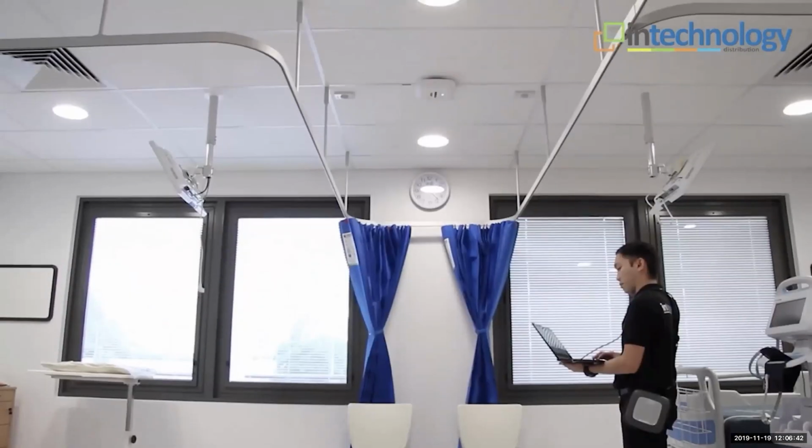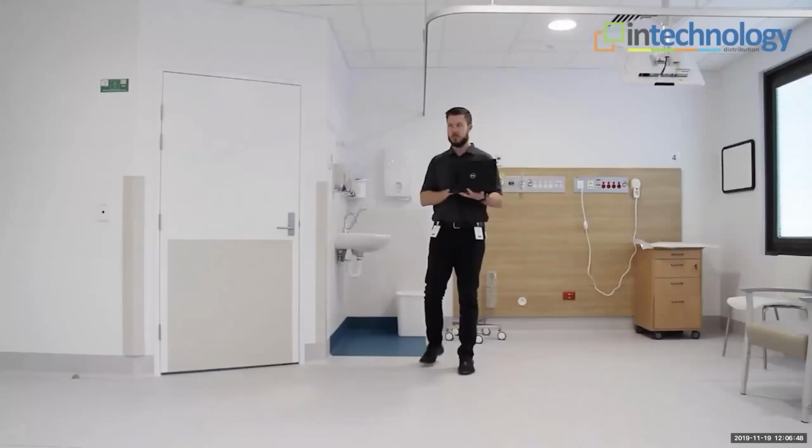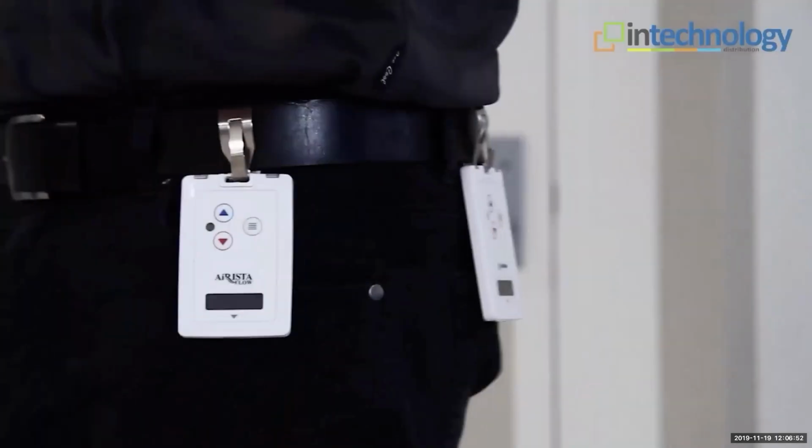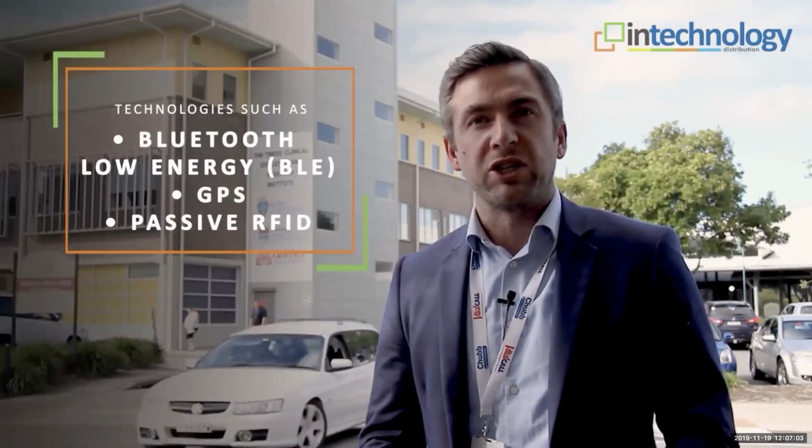The final phase is where we're at now, where we're doing the RTLS calibration. We walk through the facility, similar to the Wi-Fi validation phase, but we're using the AiRISTA tags to calibrate the wireless environment. Our software also allows us to collect location information from all sorts of technologies like Bluetooth Low Energy, GPS, passive RFID.